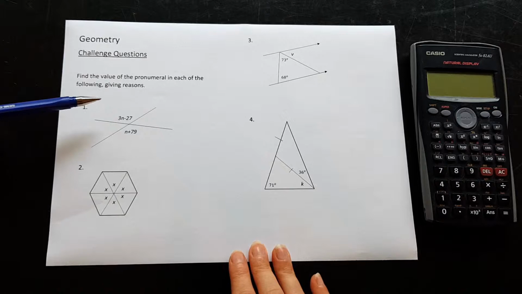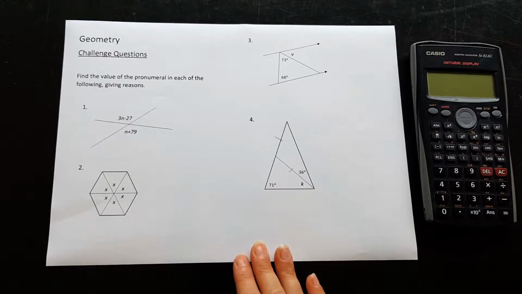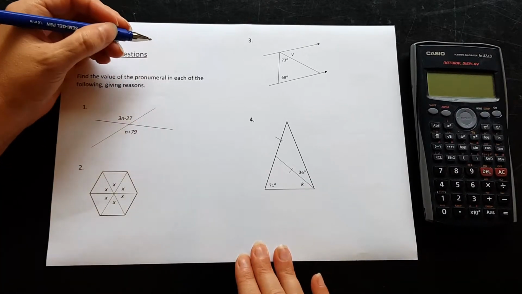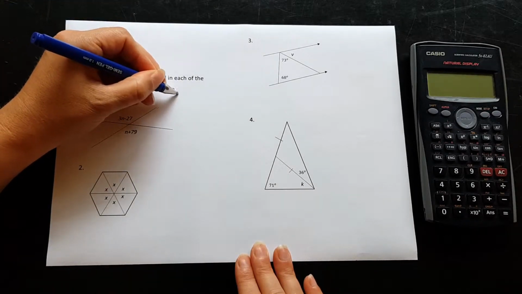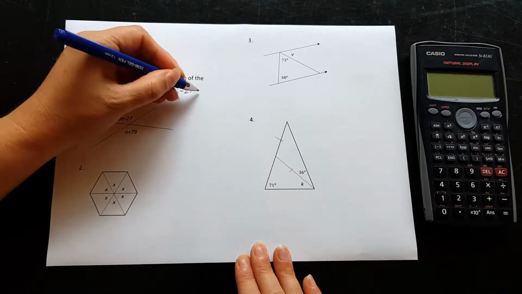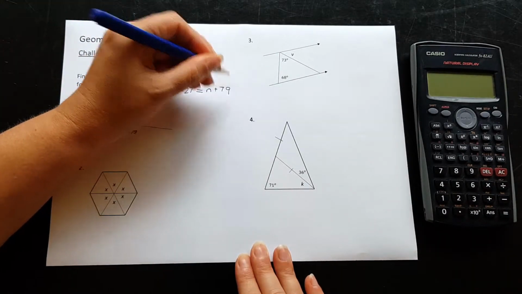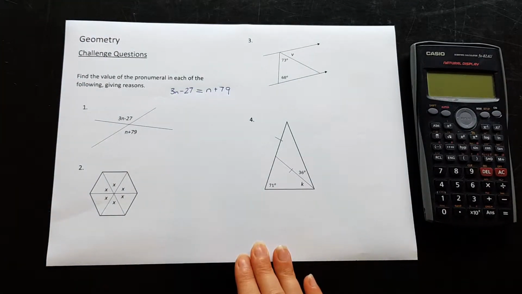Okay, so I have 2 straight lines here. These angles are going to be vertically opposite angles, so that doesn't sound too complicated. But what's different about this is that I'm actually going to be making an equation when I do that. So 3n minus 27 must be equal to n plus 79. Okay, the 2 angles are equal. And I've made an equation here that has pronumerals on both sides.